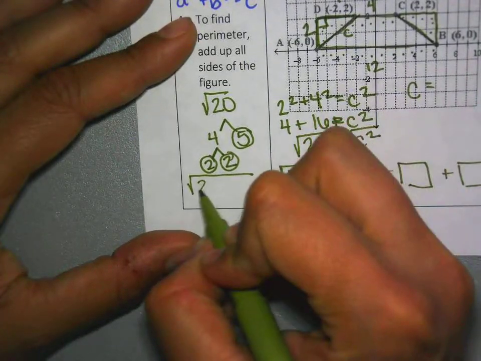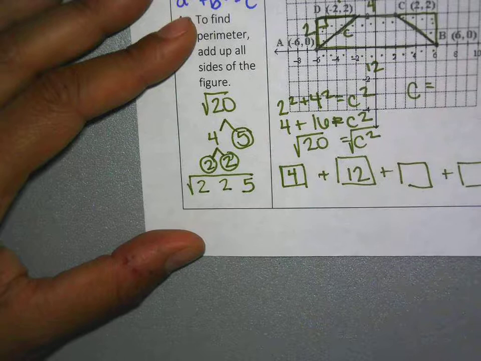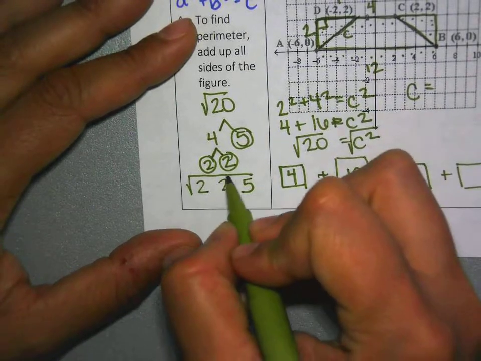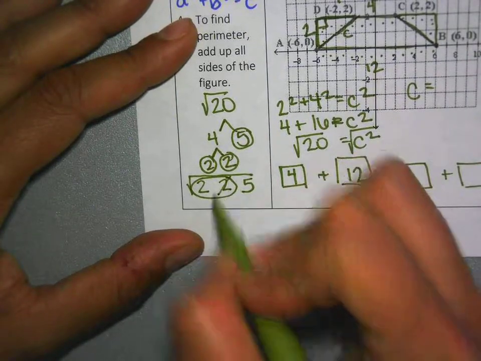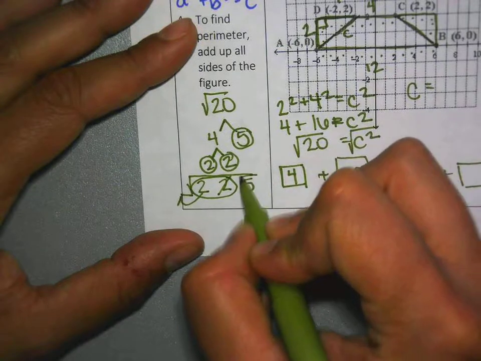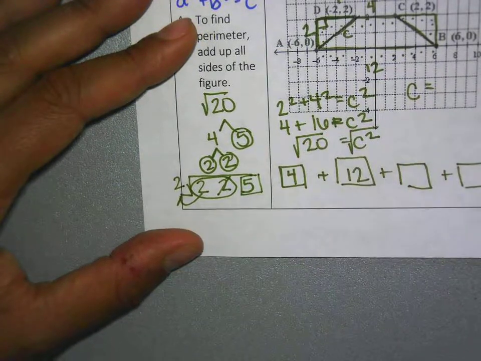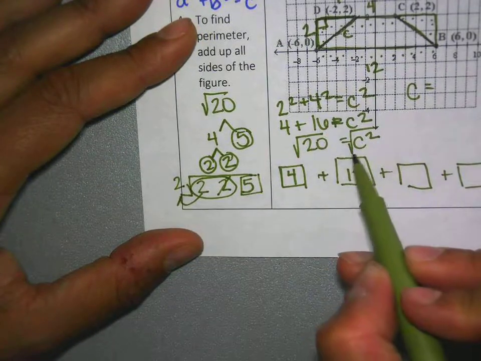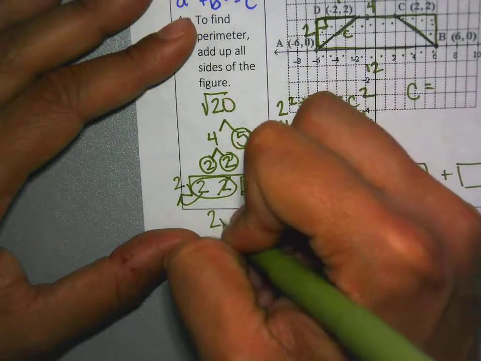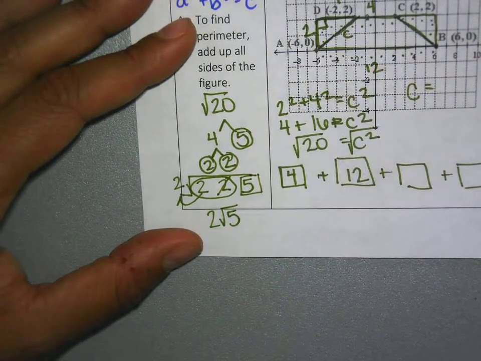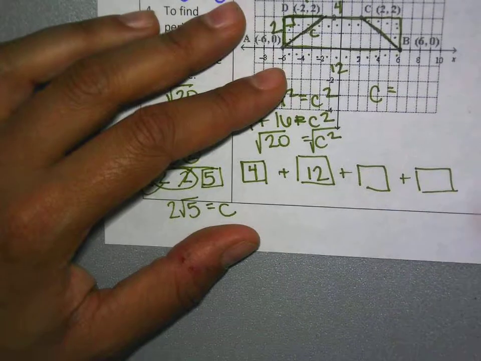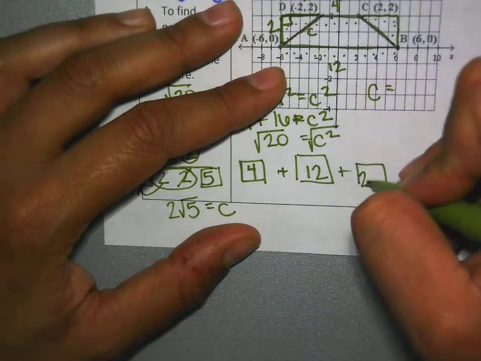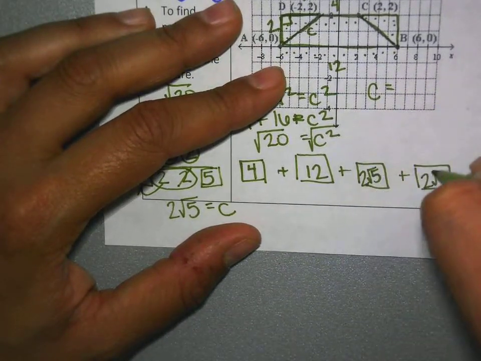Lastly, I put all my prime numbers inside of my radical again. I circle my pairs. This one dies, this one escapes, and this one stays on the inside. Therefore, this can be simplified to 2 square root 5. So we can put that in each of these boxes.